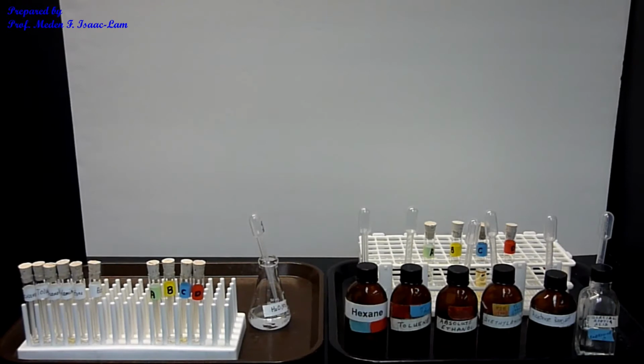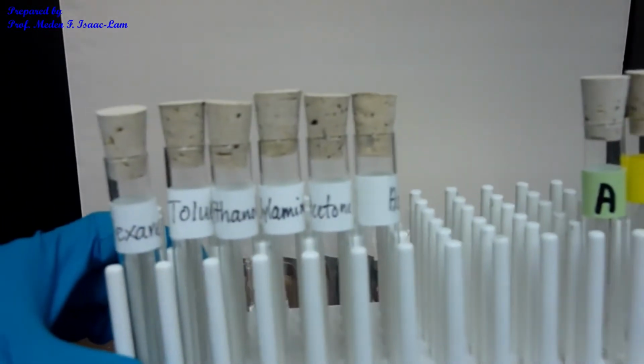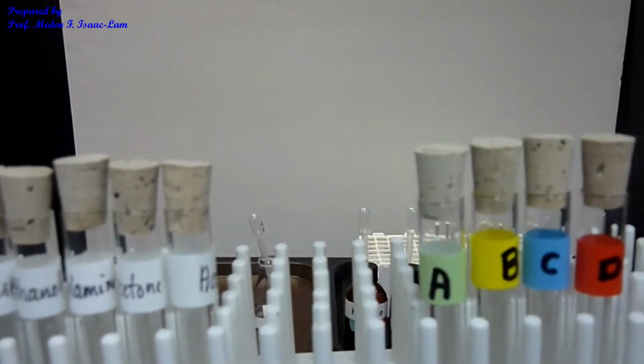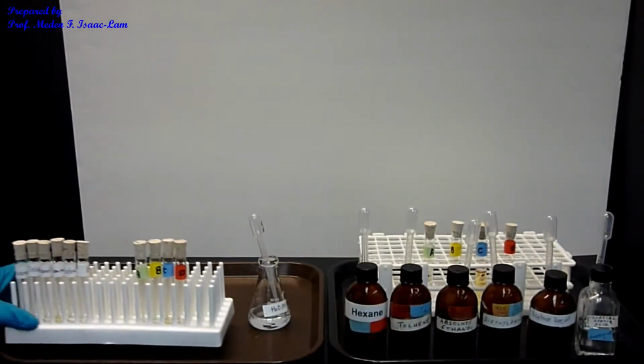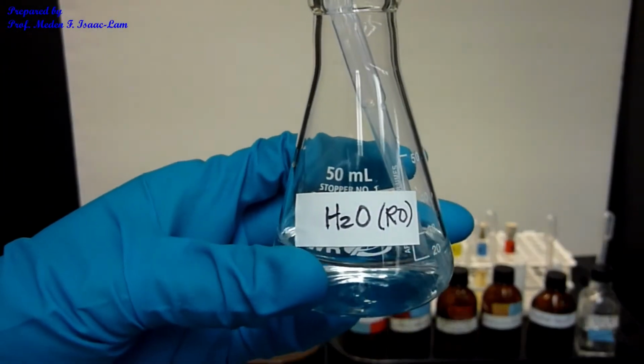I already added 10 drops of each of the samples in each of the tubes, and I already labeled them, including the unknowns. Now I'm going to add water. This is RO water.